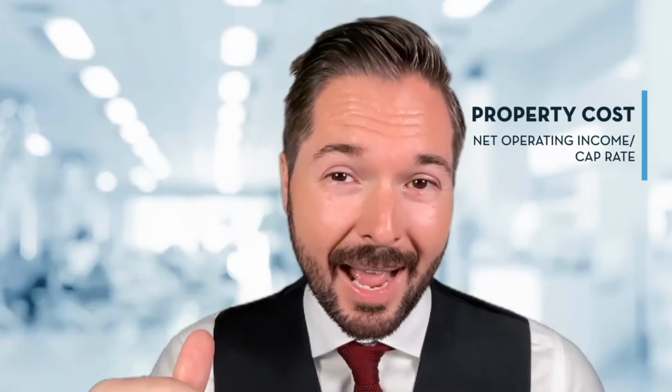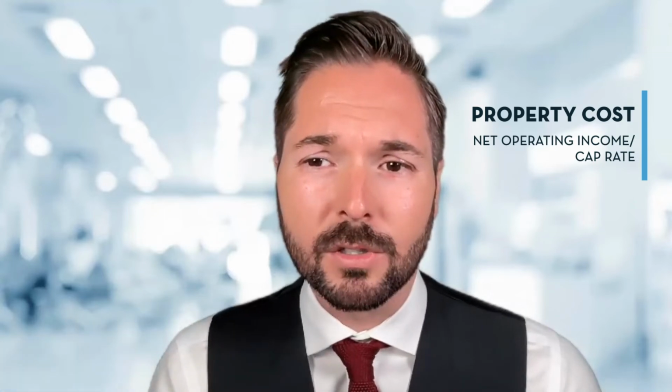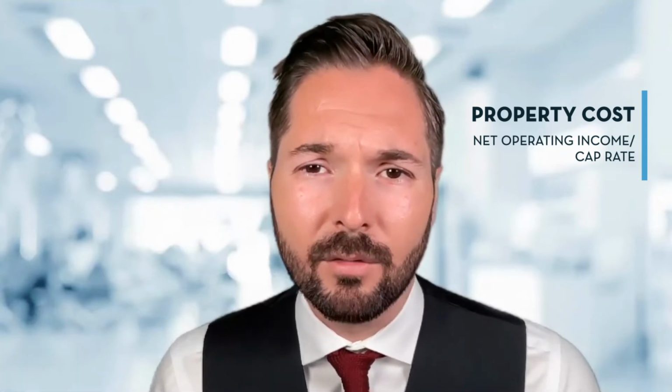Something else that's quite useful when it comes to cap rates is if you know the cap rate in your particular market, then you can find out approximately what the value of a property is. The formula for that would be to take the net operating income divided by the cap rate in that market, which equals the value or the cost of the property.